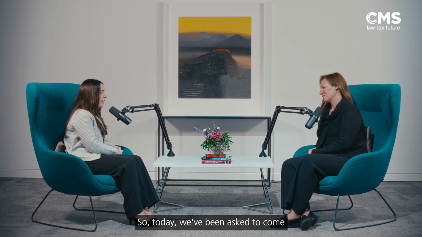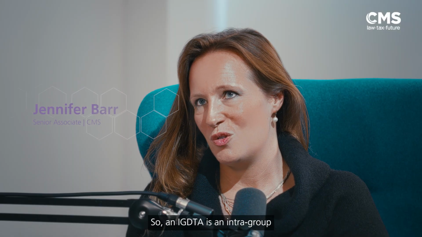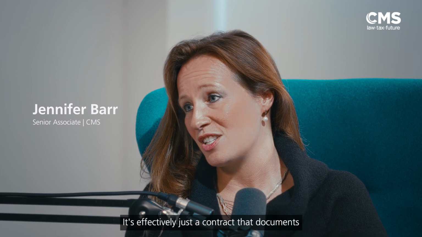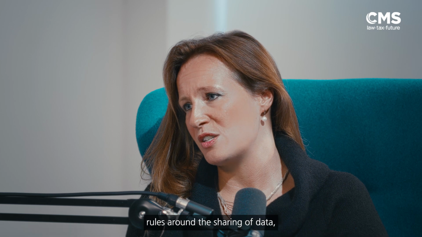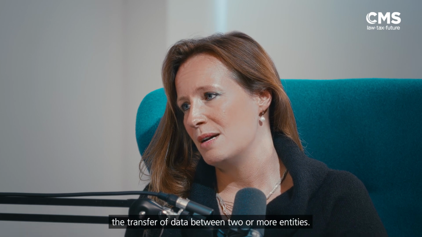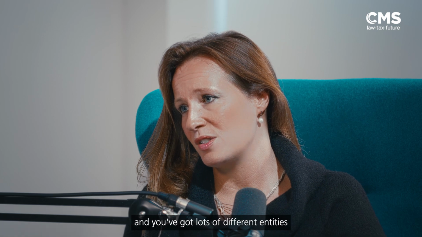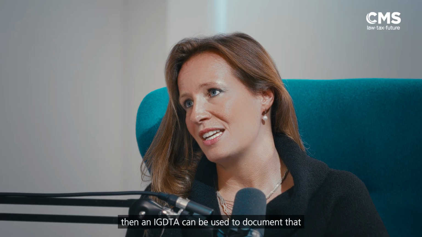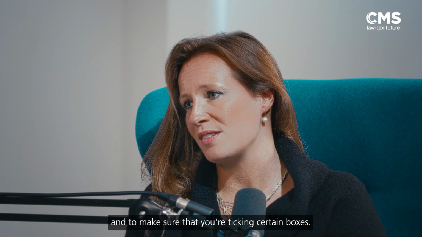So today we've been asked to come and explain a bit more to the viewers about what IGDTAs are. What does that even stand for? So an IGDTA is an intra-group data transfer agreement. It's effectively just a contract that documents and explains any rules around the sharing of data or the transfer of data between two or more entities. So if you've got a group of companies and you've got lots of different entities and there's data flowing around them, then an IGDTA can be used to document that and to make sure that you're ticking certain boxes.